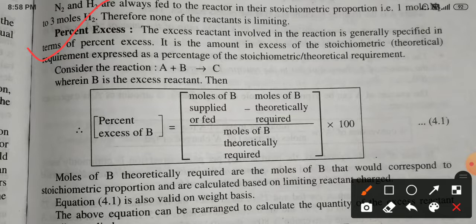We will continue. The excess reactant involved in the reaction is generally specified in terms of the percent excess. It is the amount of excess of the stoichiometric, theoretical requirement, expressed as a percentage of the stoichiometric and theoretical requirement. So consider the reaction A plus B gives C, wherein B is the excess reactant.